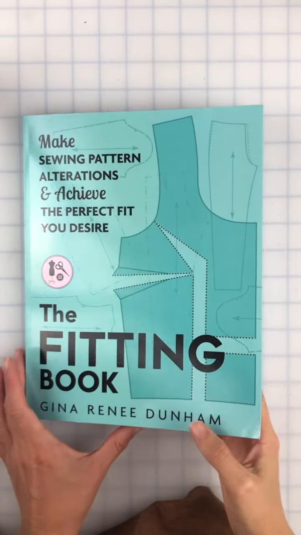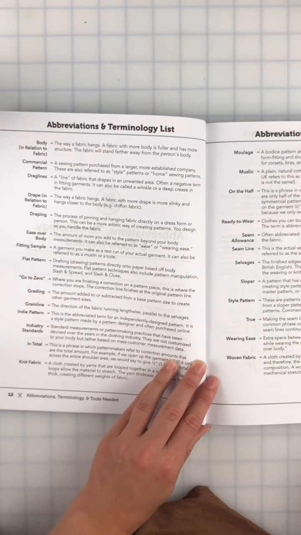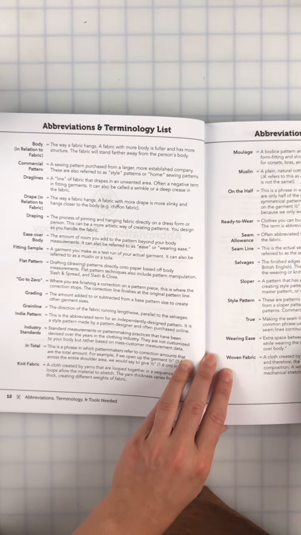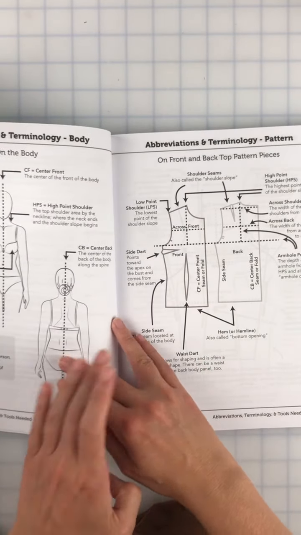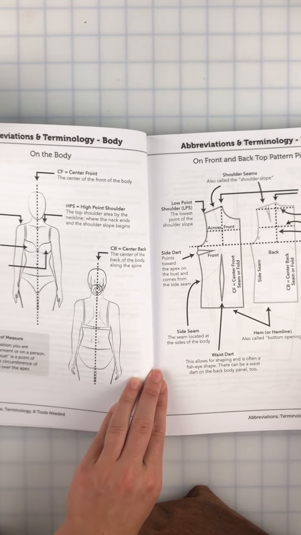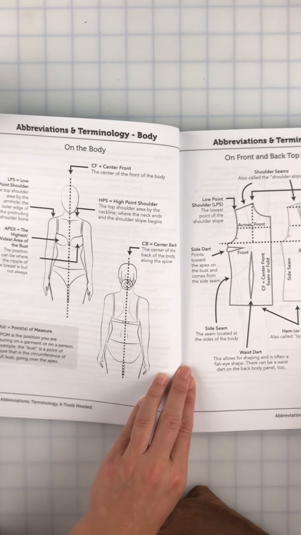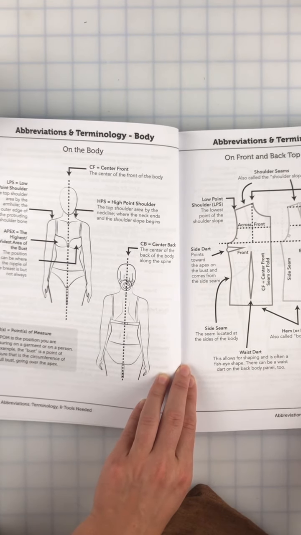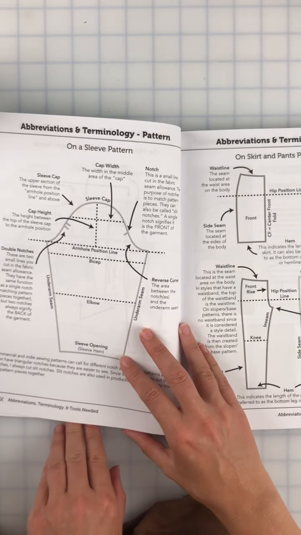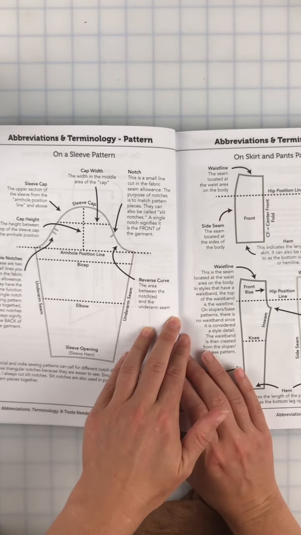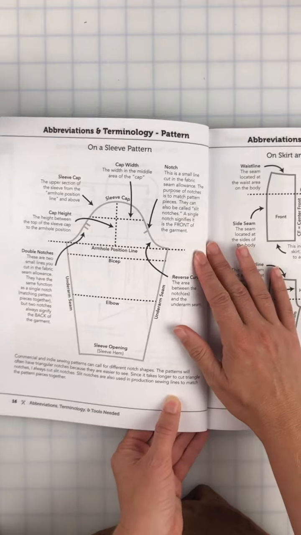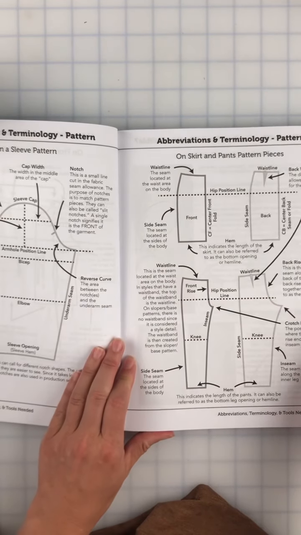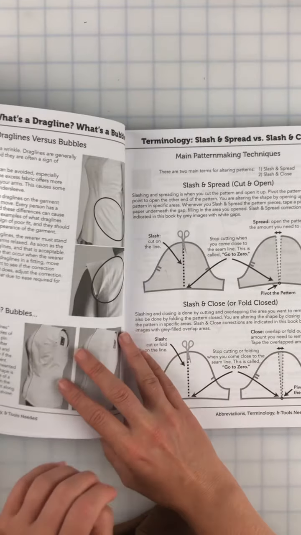One of the things that I discuss in the fitting book is abbreviations and terminologies that we use in pattern making. And what's really interesting to me is after 18 years working in the garment industry and working for 4 different multi-million-dollar clothing companies, the terminology changes from company to company within the industry. And not only that, after living in Europe now for 9 years, and working for European brands, the terminology that's used here is also different. So it not only changes within the garment industry, it also changes country to country.